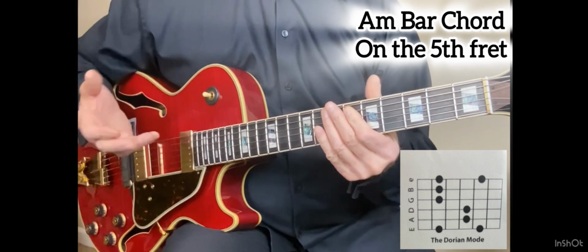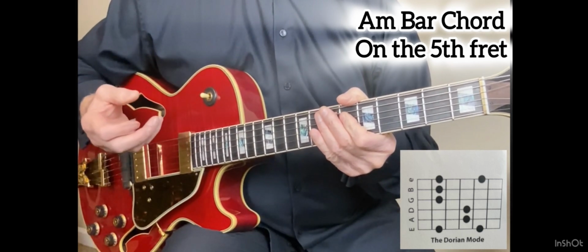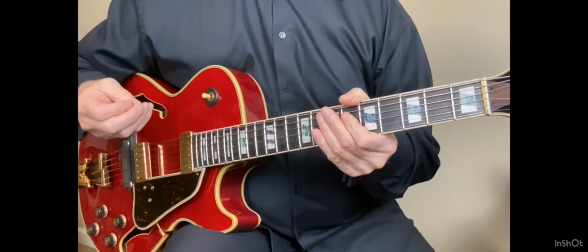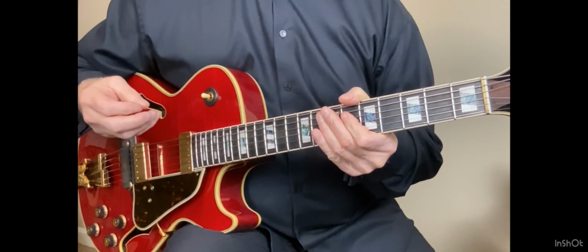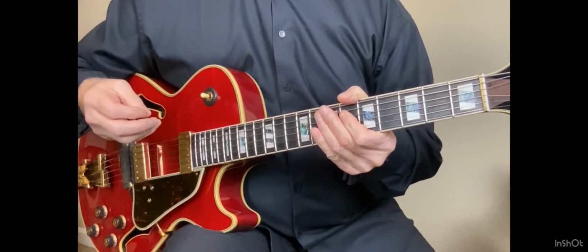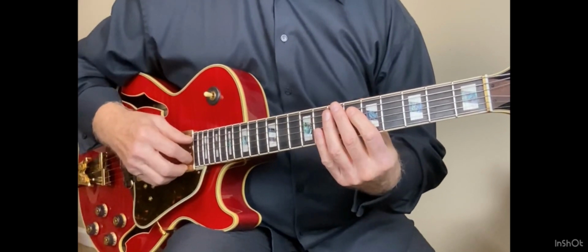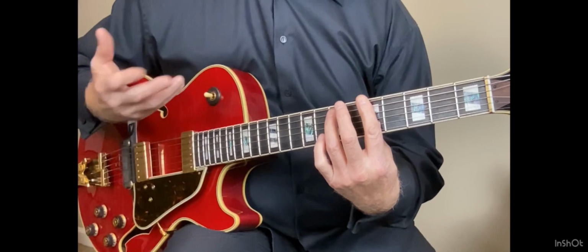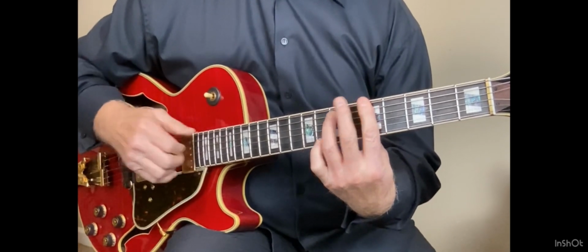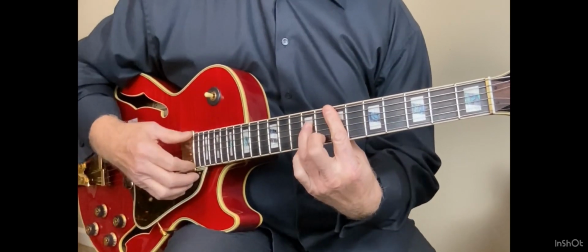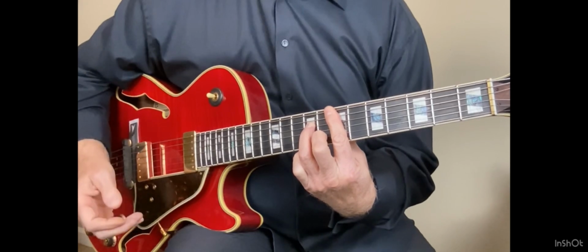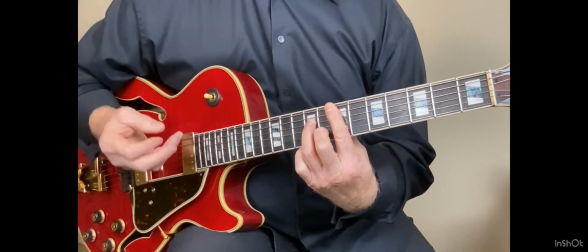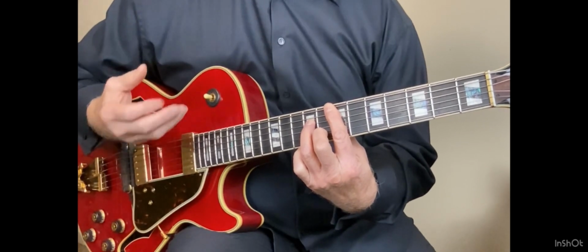Now, what I like is that when we add the 7th note, it gives a feel of the minor 7th chord here. That's where we get, notice we're playing A minor 7th, B minor 7th, and E minor 7th. Okay? And so with that 7th, it gives us that minor chord feel, which is awesome with Dorian.